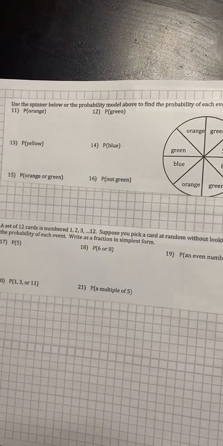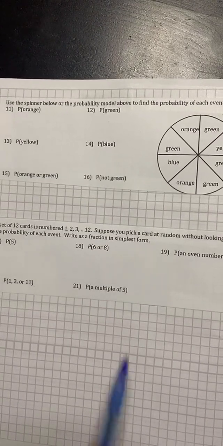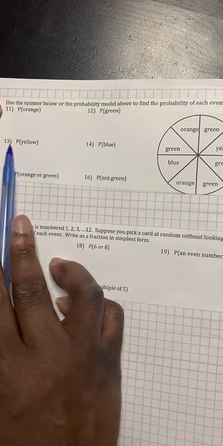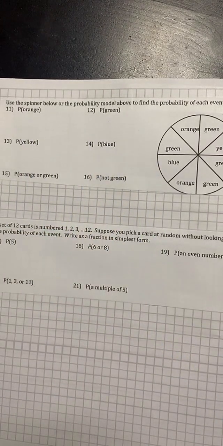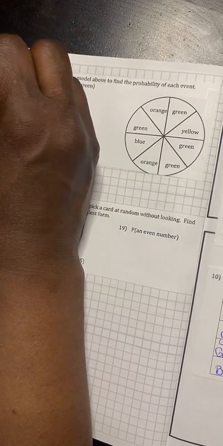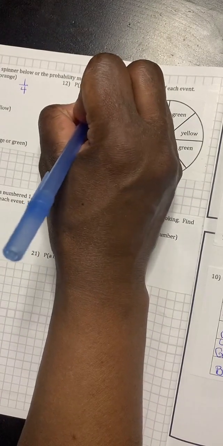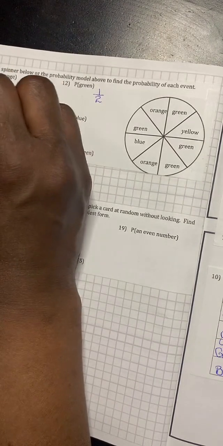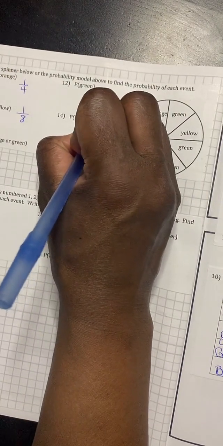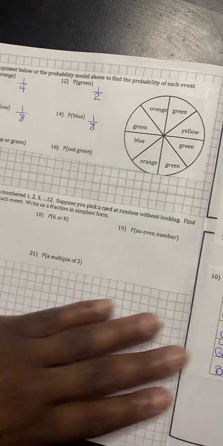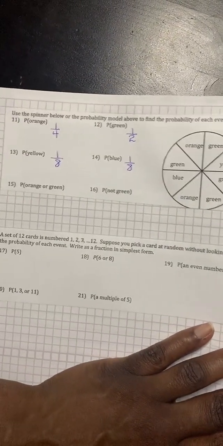I'm just going to try to do everything. So now for this one, basically everything for 11, 12, 13, and 14 is exactly the same that we just had. So we know we said the orange was 1/4. For the green, that was 1/2. For the yellow, it's 1/8. And for the blue was also 1/8. So that part we get.